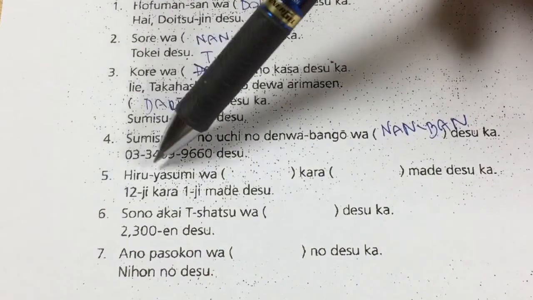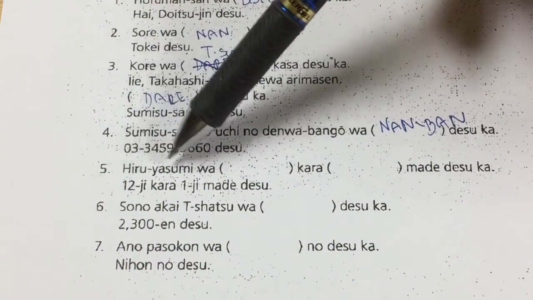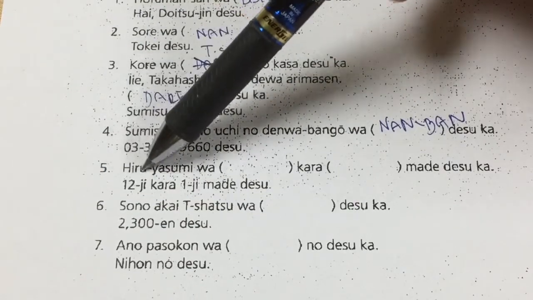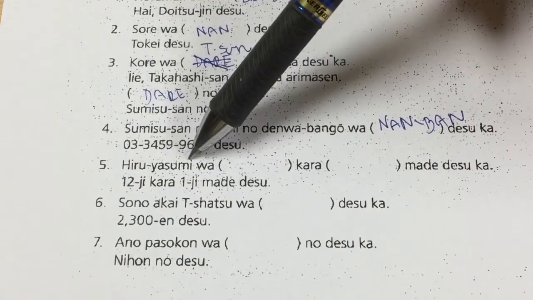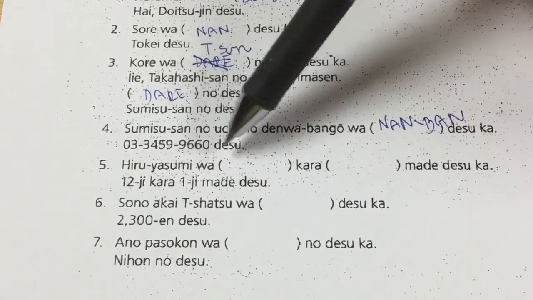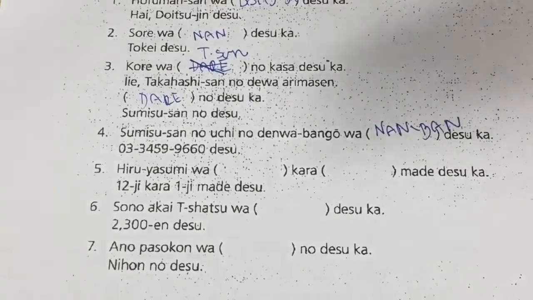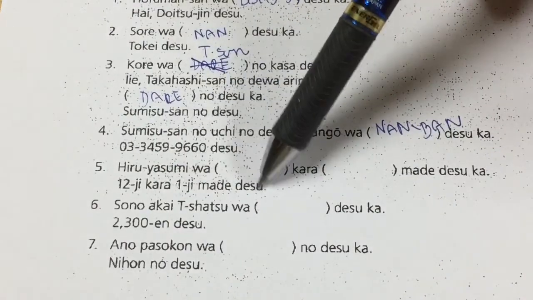Number 5. Hiruyasumi wa. Hiruyasumi, lunch break. Hiru means noon at 12 o'clock. Yasumi means taking a break. So hiruyasumi is lunch break. Hiruyasumi wa blank kara blank made desu ka? The answer is 12時から1時までです.